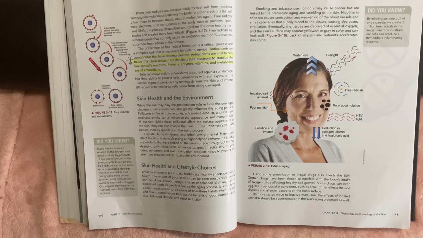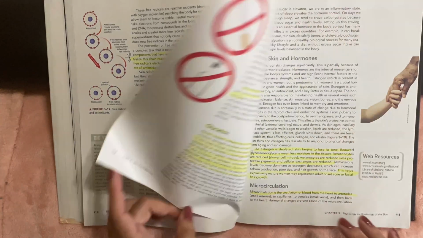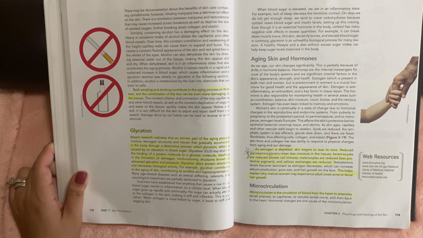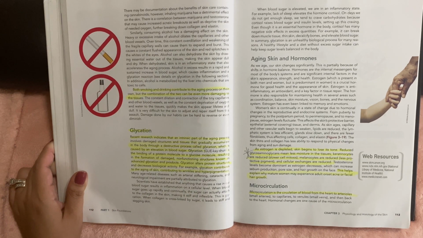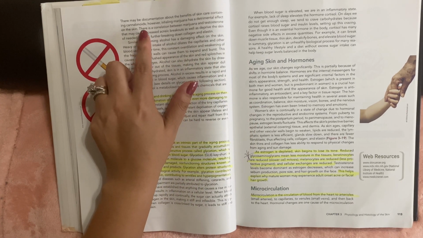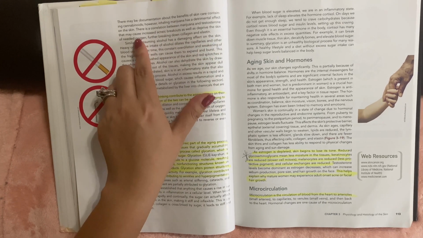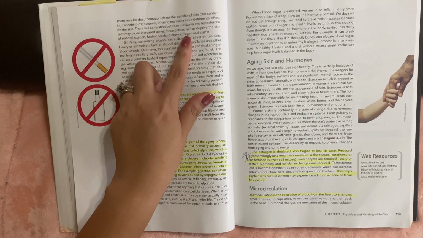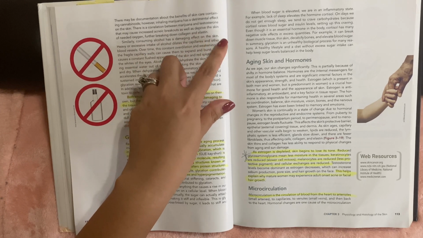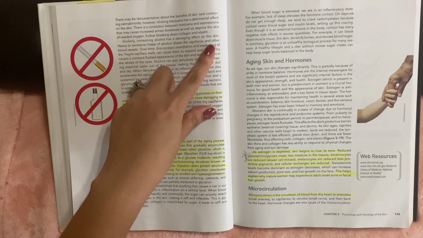As more states move to legalize marijuana, the effects of inhaled cannabis should be a consideration in the skin's aging process as well. There may be documentation about the benefits of skin care containing cannabis. However, inhaling marijuana has a detrimental effect to the skin. There is a correlation between marijuana and testosterone that may cause increased acne breakouts as well as deprive the skin of needed oxygen, further breaking down collagen and elastin.